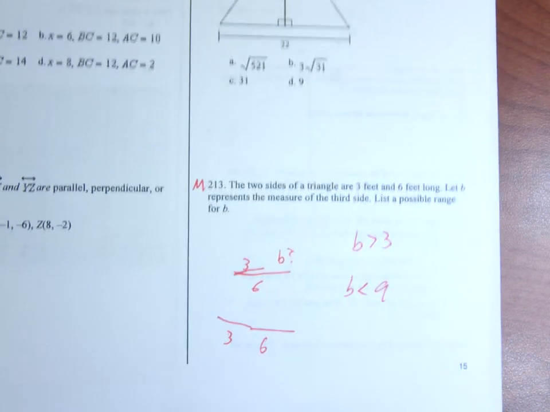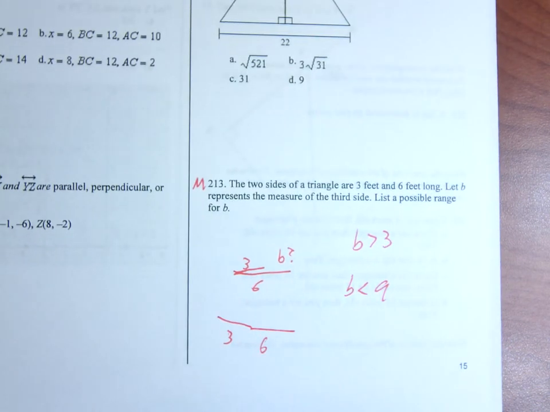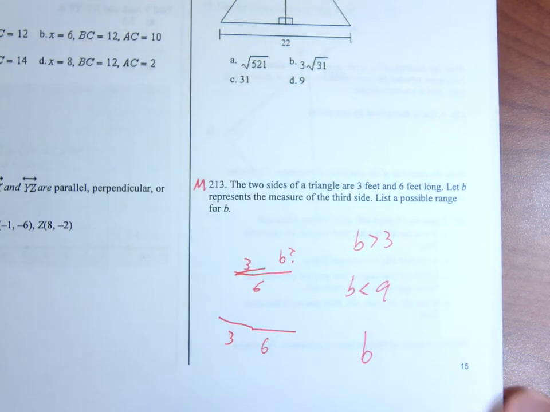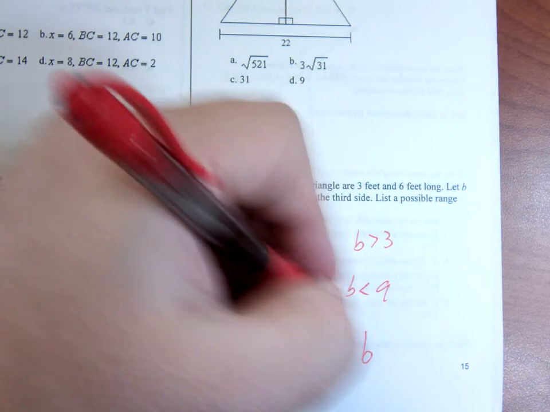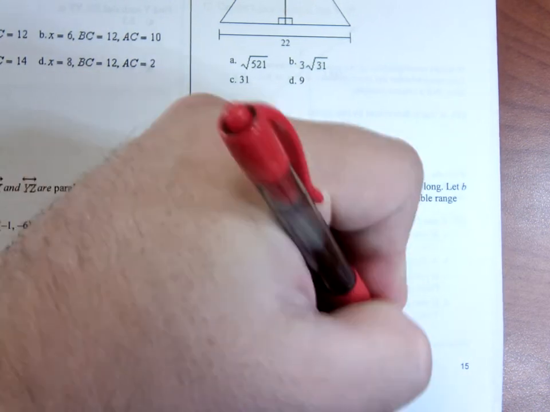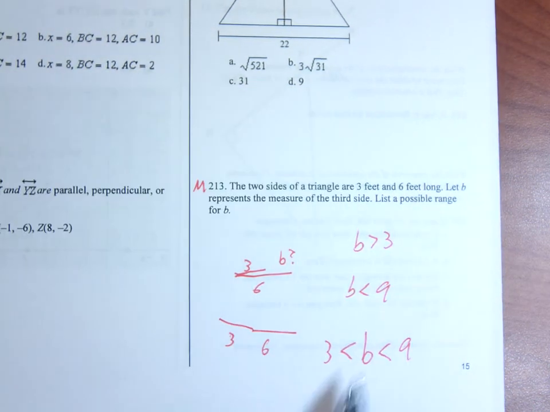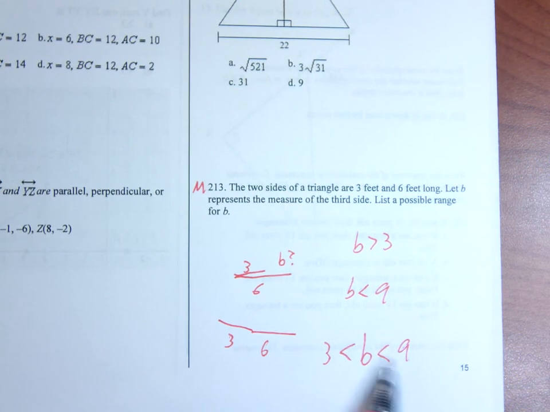Now, usually they want you to write that as one statement, not two, like I've broken it up. Here's how I recommend you write it. It makes so much more sense to me. Start with where B is. B's in the middle, right? You say, B must be greater than 3, but less than 9.